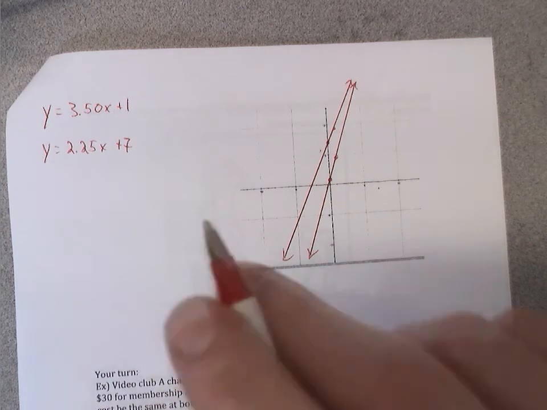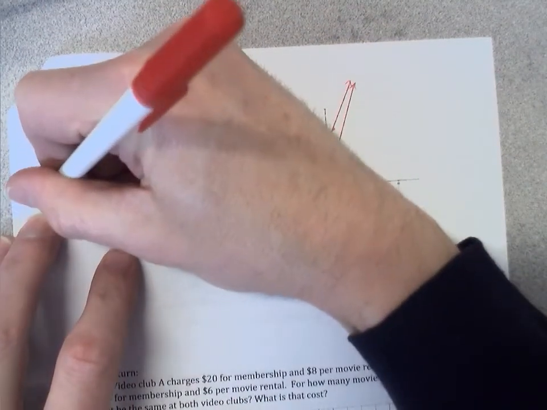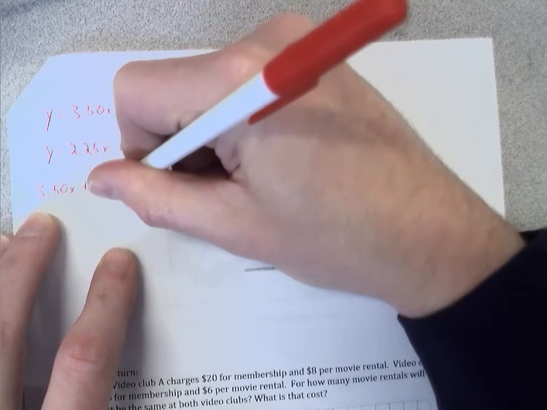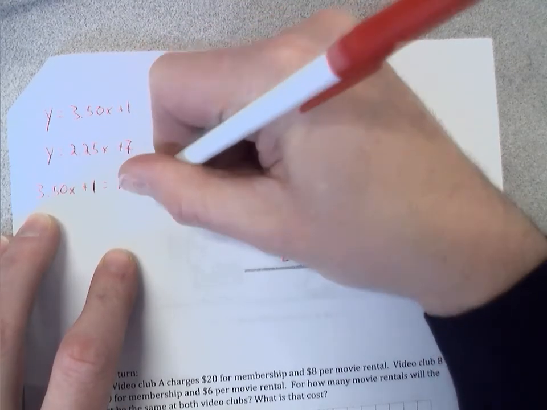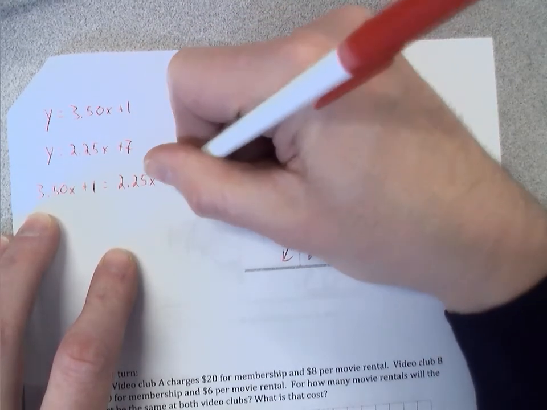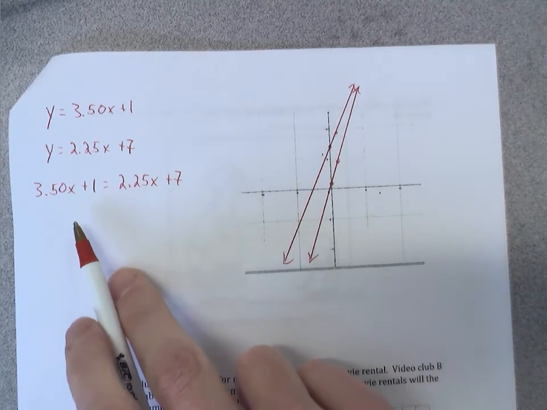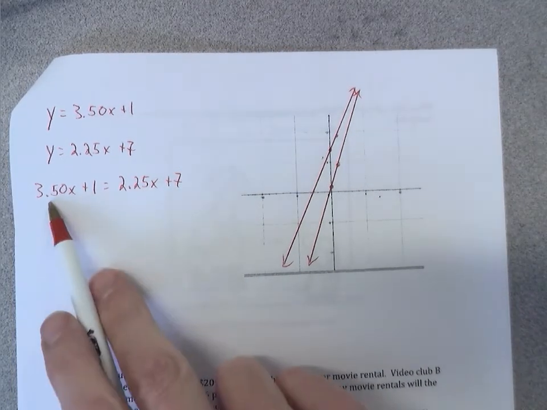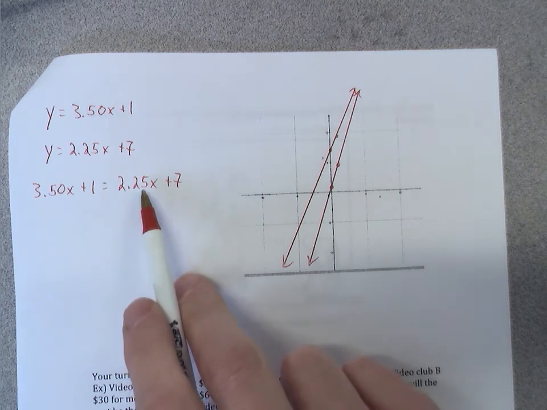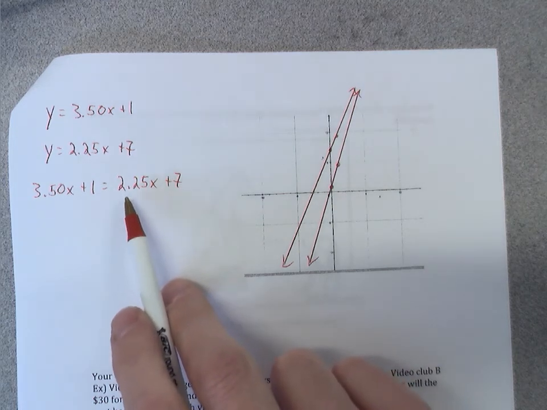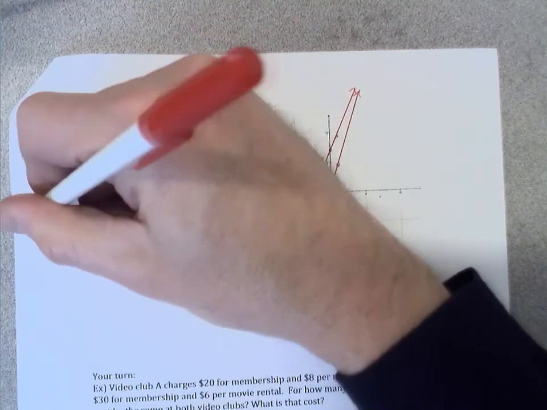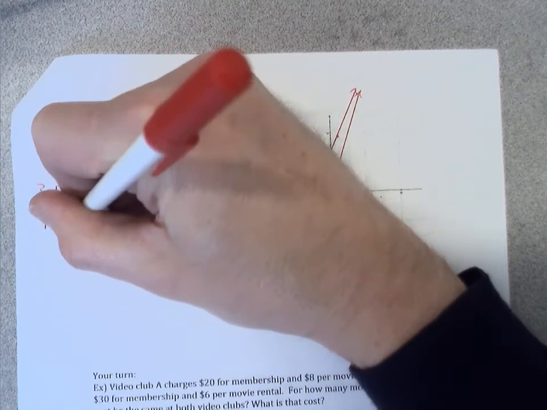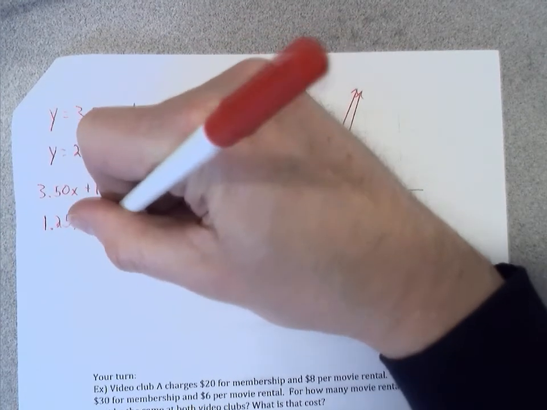So what we can do is set them equal to each other and find out where that point would be. And so now all we have to do is subtract 2.25x from both sides, subtract 1 from both sides, and we will get 1.25x is equal to 6.